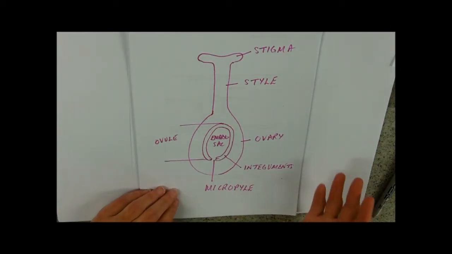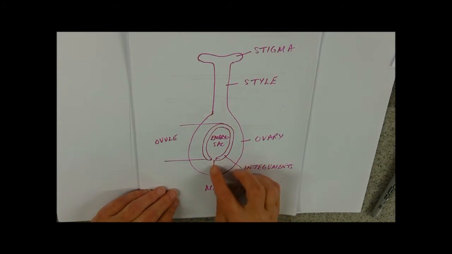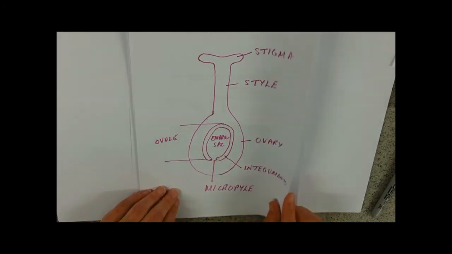So we need to know where those gametes are coming from, so I'm going to draw a different picture for that. But notice we've got this little gap in the integuments so that the male gametes can get through in a sort of fairly erotic fashion.